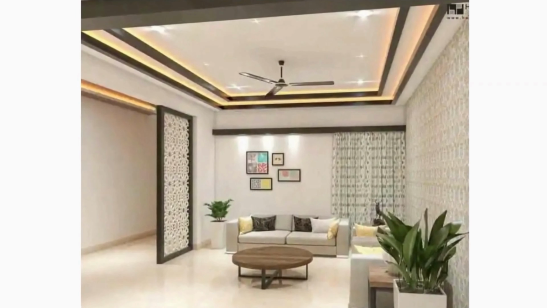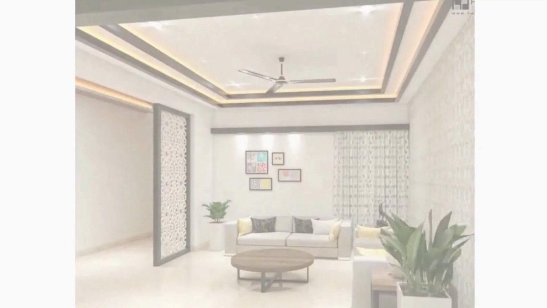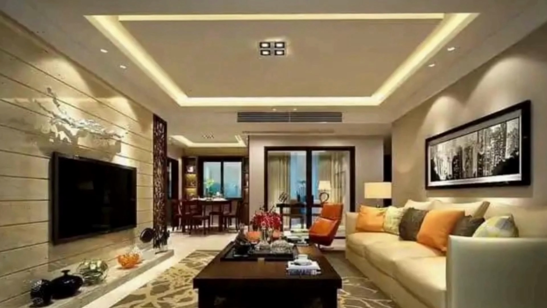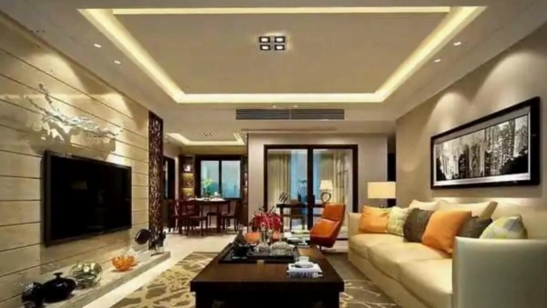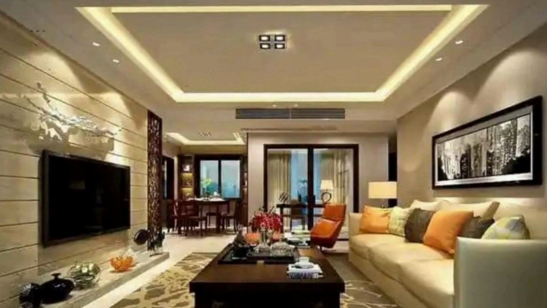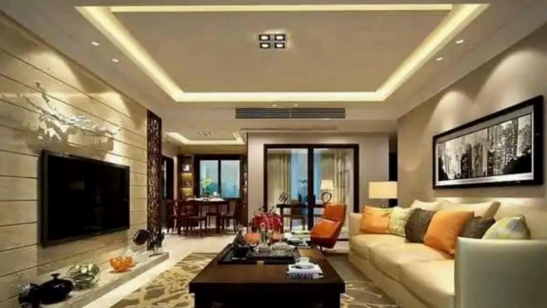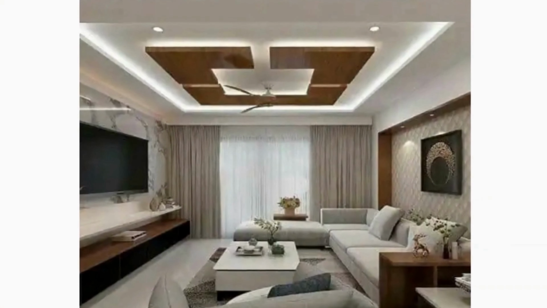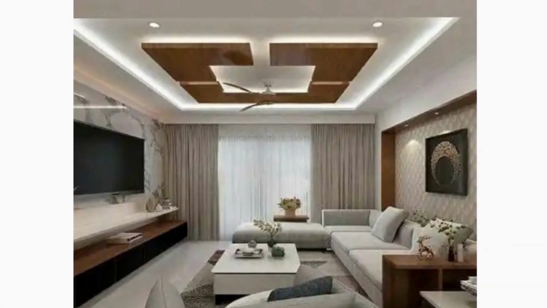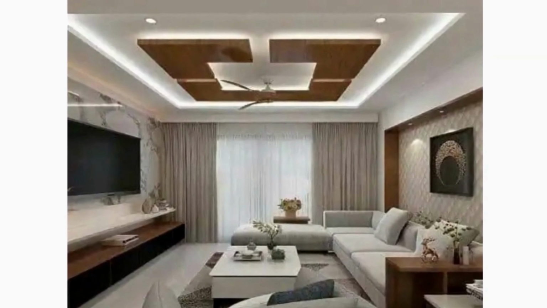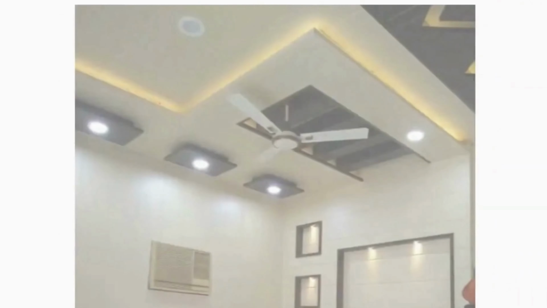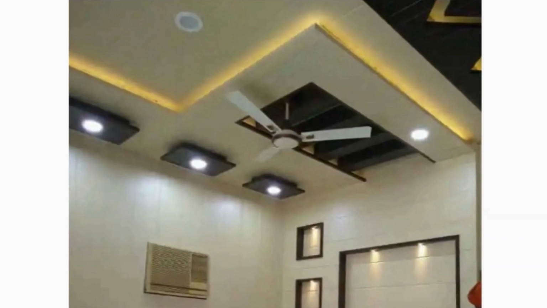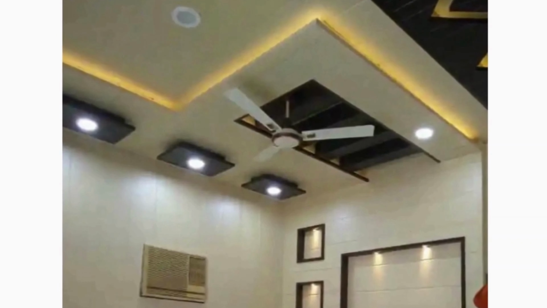Use a wallpapered ceiling for a bold and dramatic look. Use a sound-absorbing ceiling for a quiet and peaceful room. Use a fiber optic ceiling for a starry night effect. Use a bamboo ceiling for a natural and eco-friendly look. Use a cork ceiling for a unique and earthy feel. Use a faux finish ceiling for a textured and artistic look.